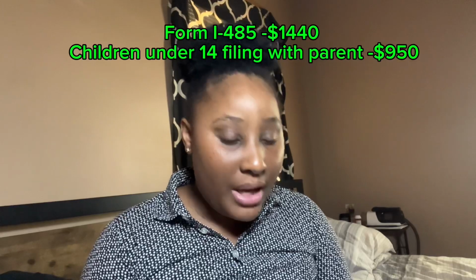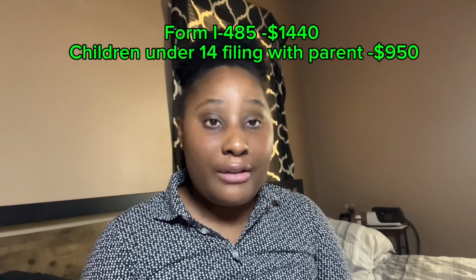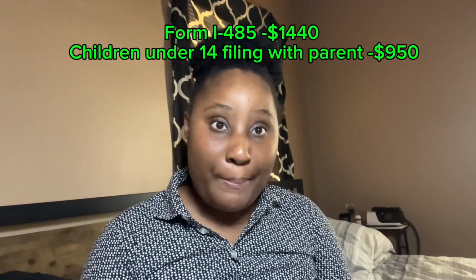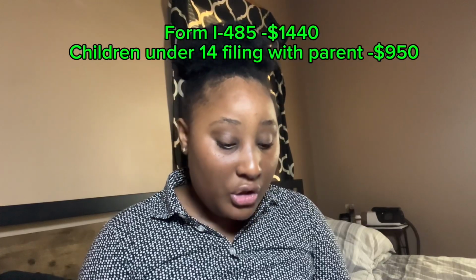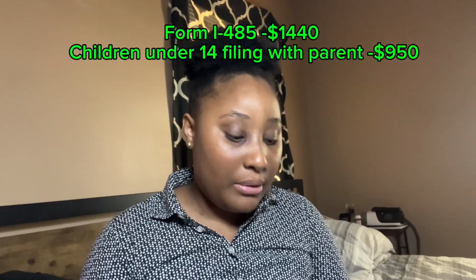So Form I-485, which is the application for permanent residence, is $1,440, and that is separate. If it's children under 14 filing with a parent, they're paying $950. And that's in US currency.